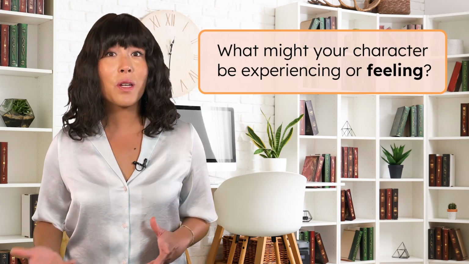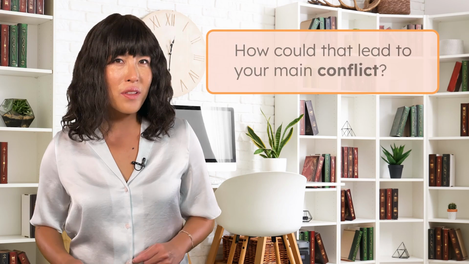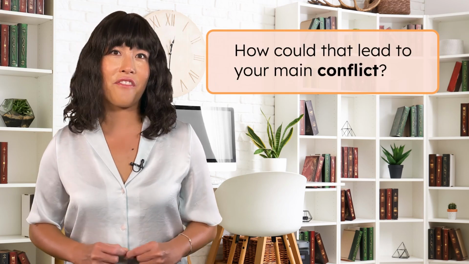Now it's time to build the middle of the story. This is where we show conflict, the tricky part the character faces. I already brainstormed my conflict. There is another pet in the home, and the cat is very unsure about it. So to write it in my rough draft, first, I'll think about what my character might be experiencing or feeling. Then, I'll think about how that leads up to my main conflict.